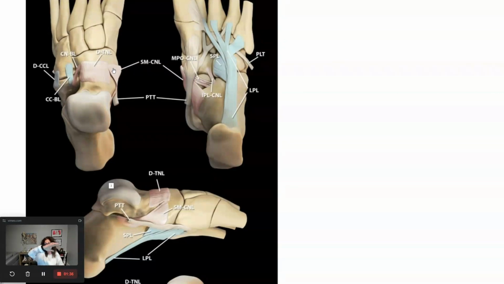So this is a sheet-like ligament that's moving from the medial side of the talus to the navicular and wraps underneath and then blends towards the medial plantar oblique and then the inferior plantar oblique. So that's what's going on for the mid-tarsal ligaments dorsally.